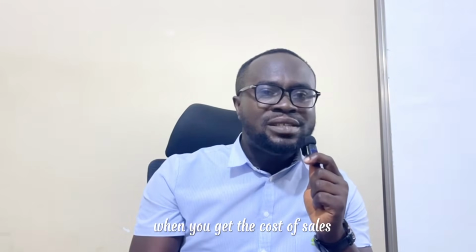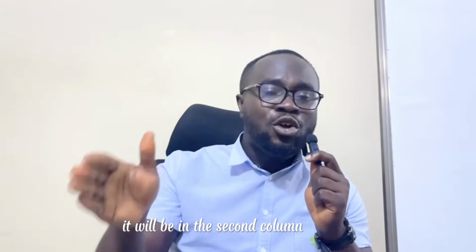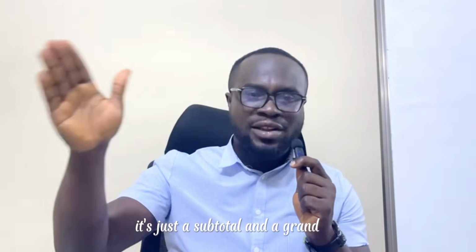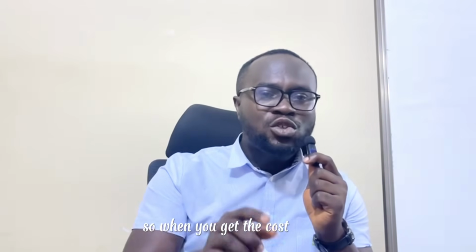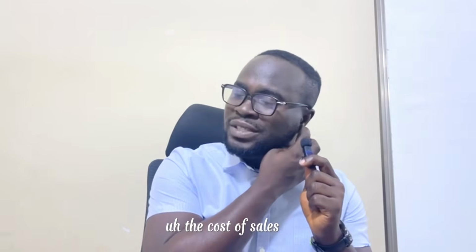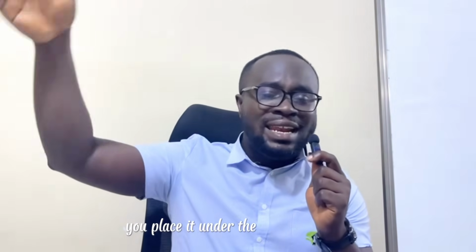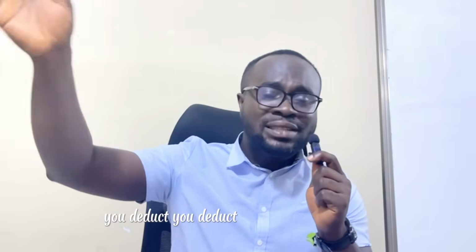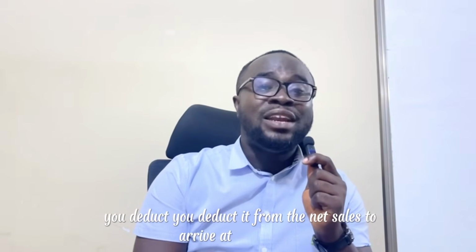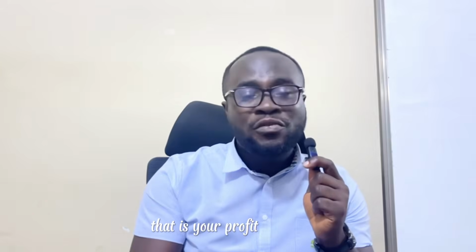When you get a cost of sales, it will be in the second column. Mind you, the format we have here, we don't have debit and credit. It's just a subtotal and a grand total. So when you get a cost of sales figure, you place it under the net sales column. You deduct it from the net sales to arrive at gross profit. So when you get the gross profit, that is your profit for the year.